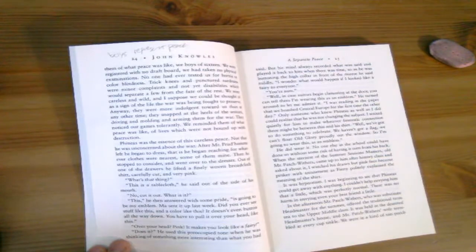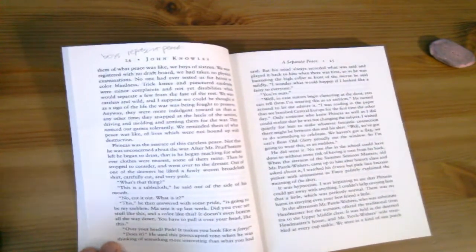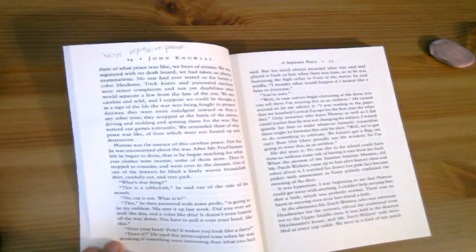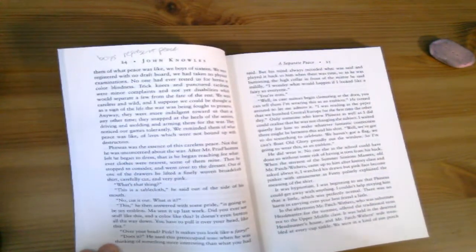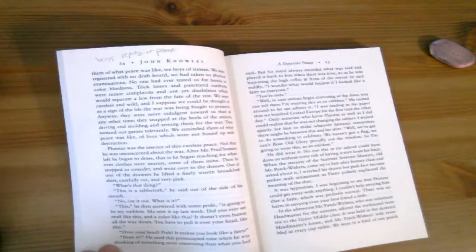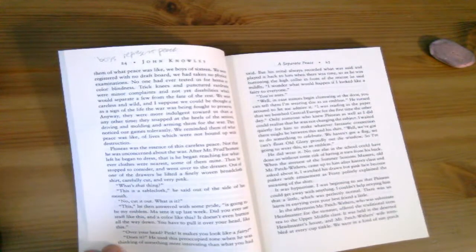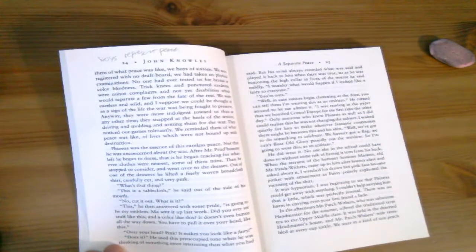"You're nuts." "Well, in case suitors begin clamoring at the door, you can tell them I'm wearing this as an emblem." He turned around to let me admire it. "I was reading in the paper that we bombed Central Europe for the first time the other day." Only someone who knew Phineas as well as I did could realize that he was not changing the subject. I waited quietly for him to make whatever fantastic connection there might be between this and the shirt.